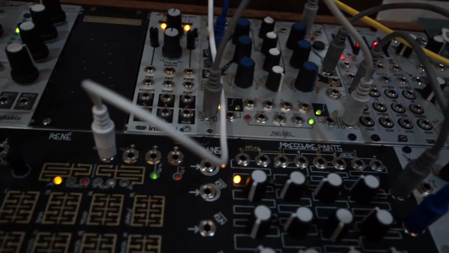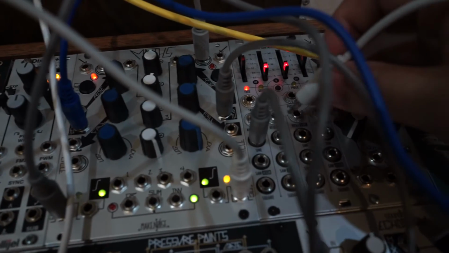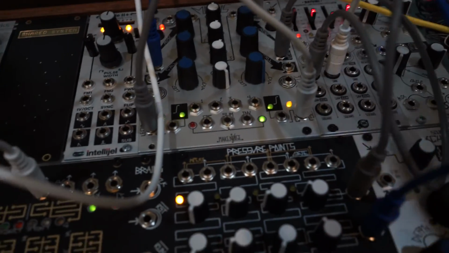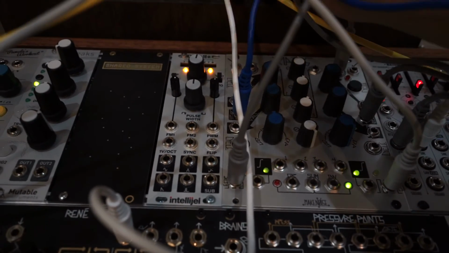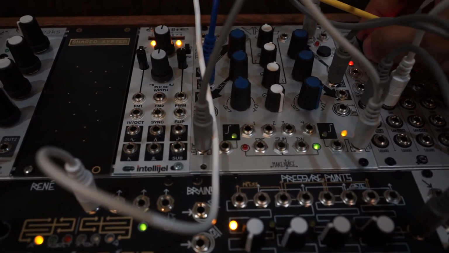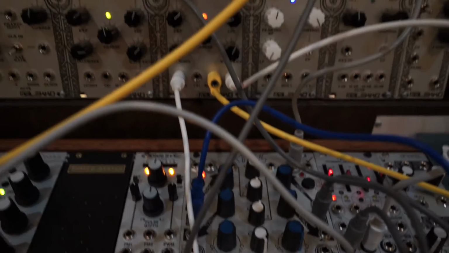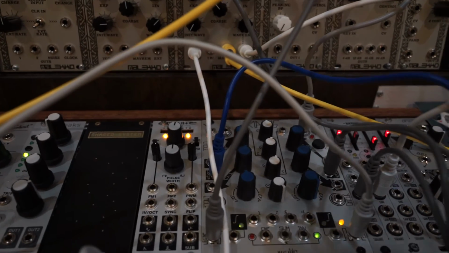You could actually modulate some of those changes in timbre by taking an output from the Batumi, one of the sine wave outputs, so now we're changing that timbre there.